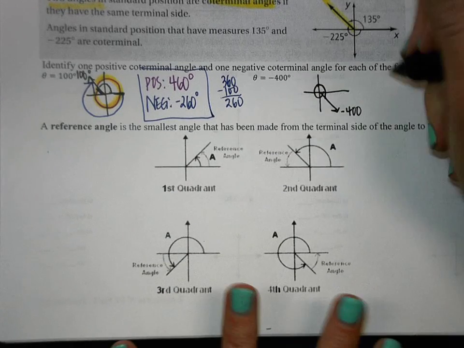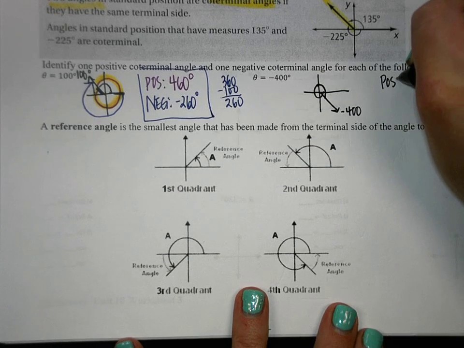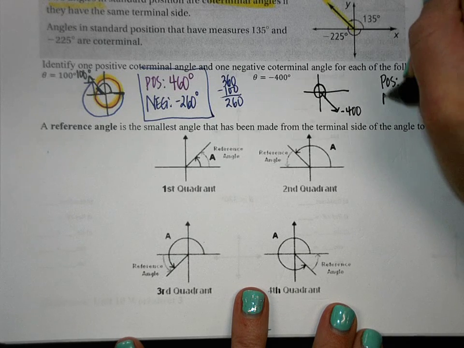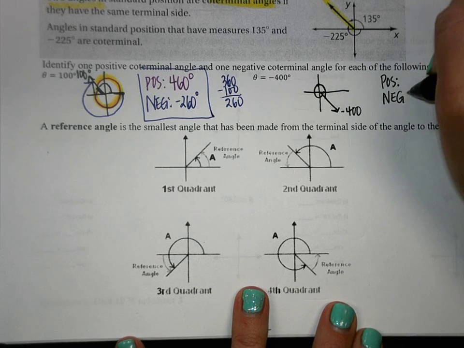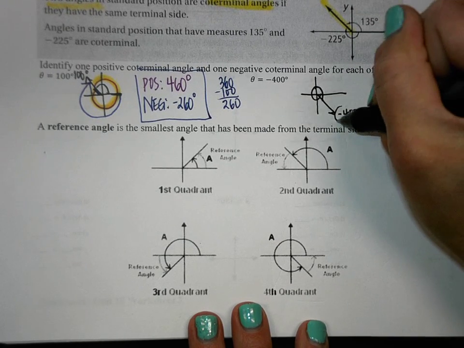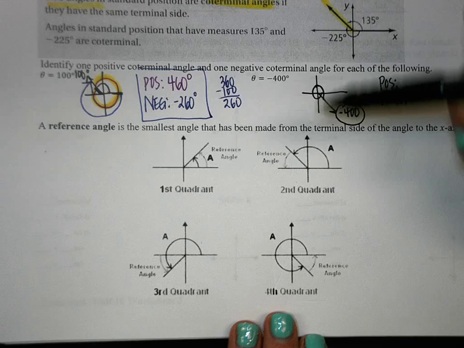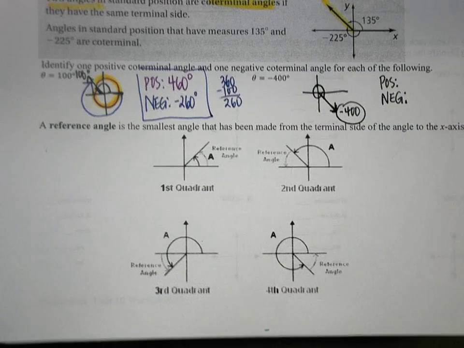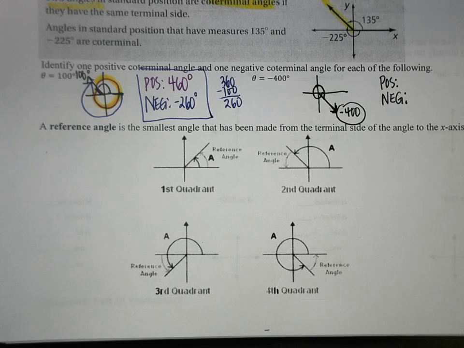We need a positive and a negative. I'm going to give you maybe just a minute to try to think through what could be a positive and a negative. We're looking for a number other than negative 400 that would end up at this same spot, one being positive and one being negative. If you have it, raise your hand. I would like to check and see.